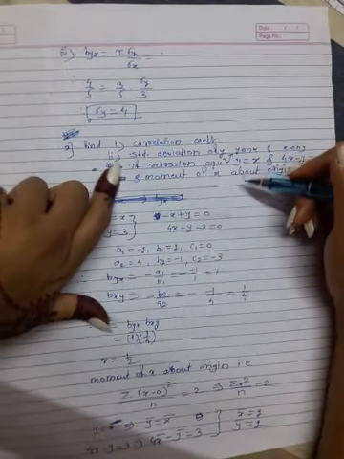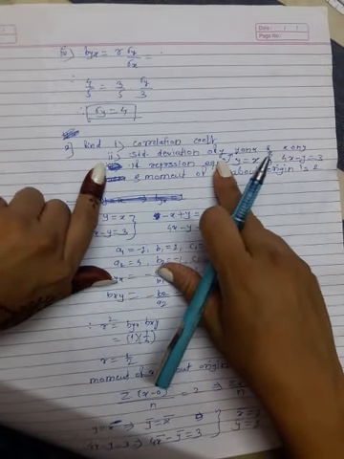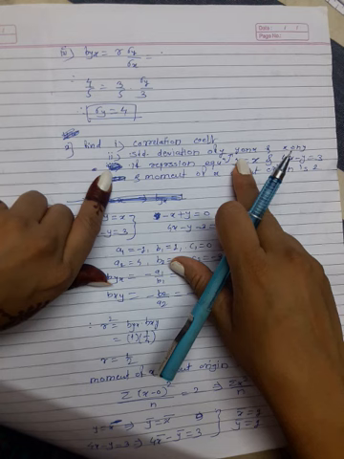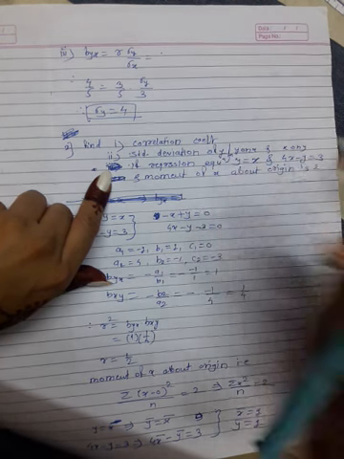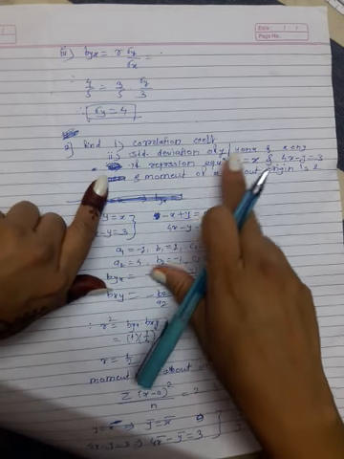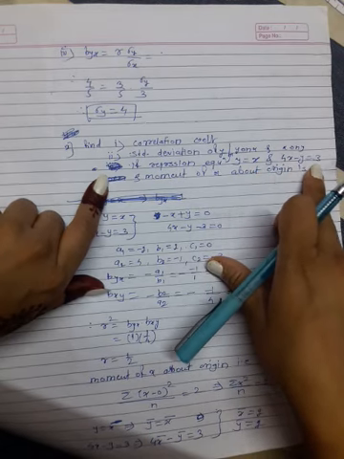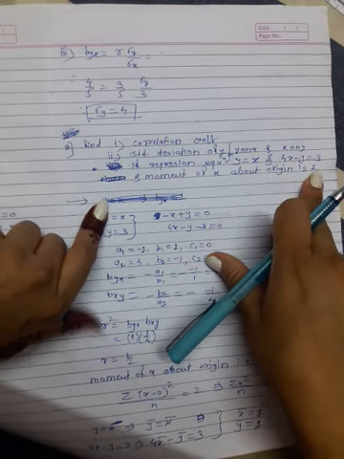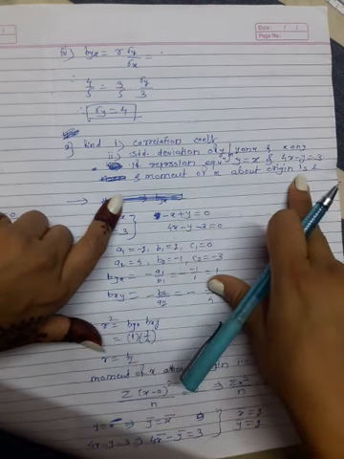second example. Write down: find correlation coefficient r, standard deviation of y. Okay, the given thing is regression equation y on x is y is equal to x, and x on y is 4x minus y is equal to 3. These two regression equations are given, and moment of x about origin is 2.